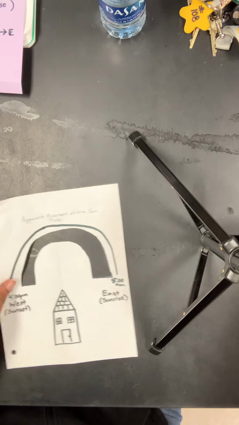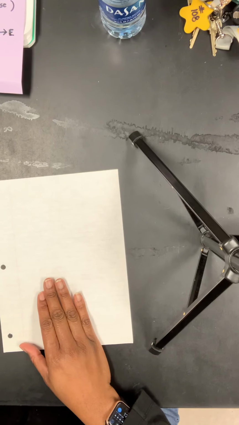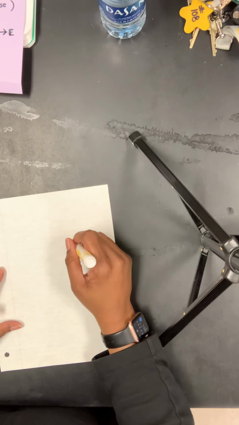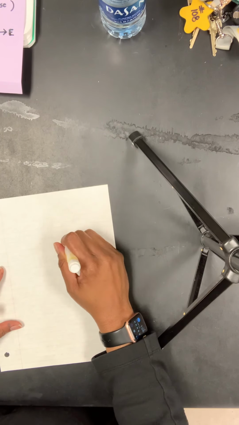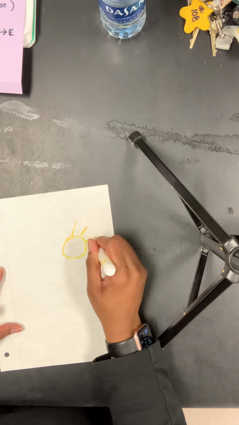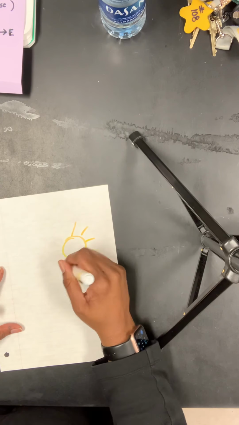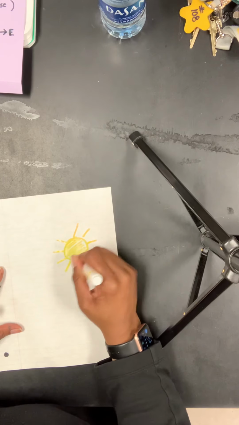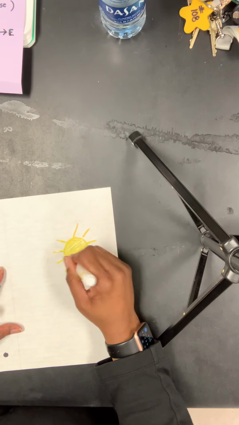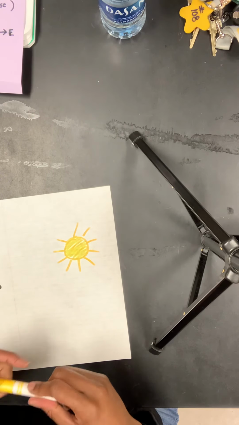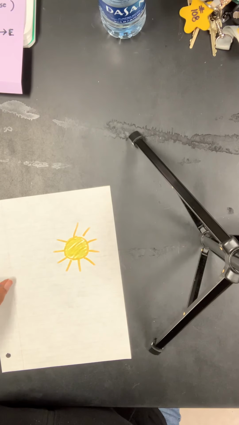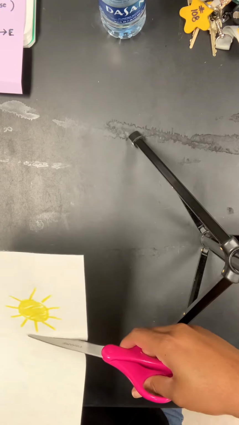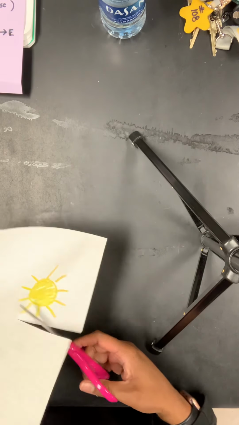So with the second paper, you're gonna use it to do 2 things. You're gonna draw yourself a sun. You don't wanna go too big and you don't wanna go too small. You can add orange to it if you want. We know the sun has multiple colors. That's up to you. Cut it out as best as you can, and try to leave at least a long side of your paper available.